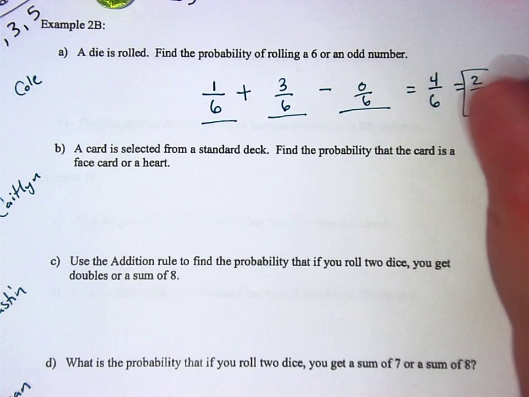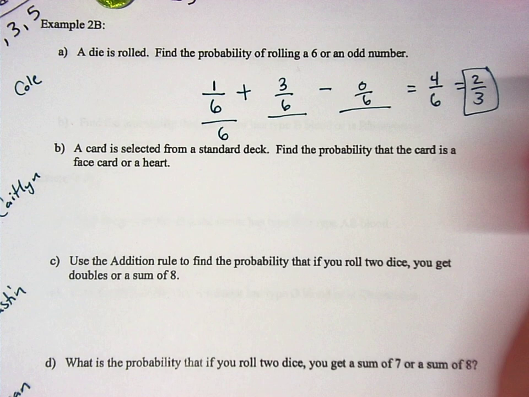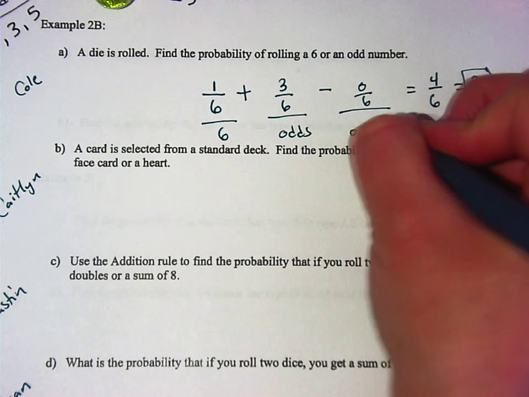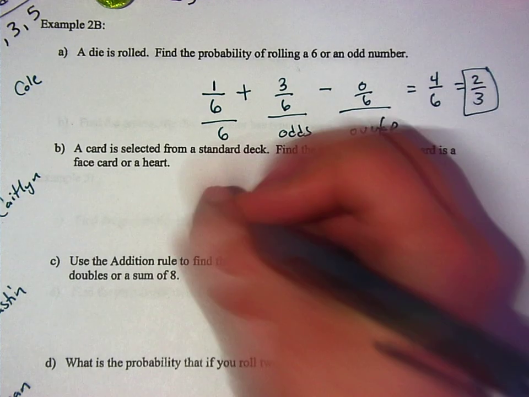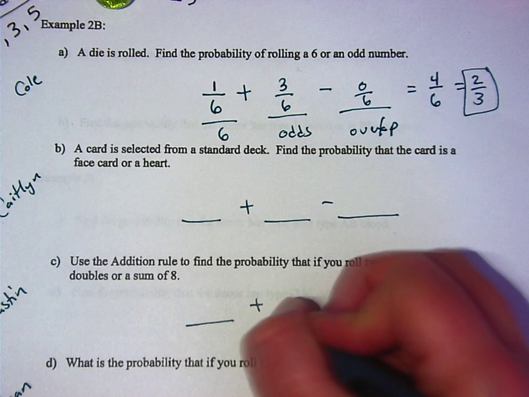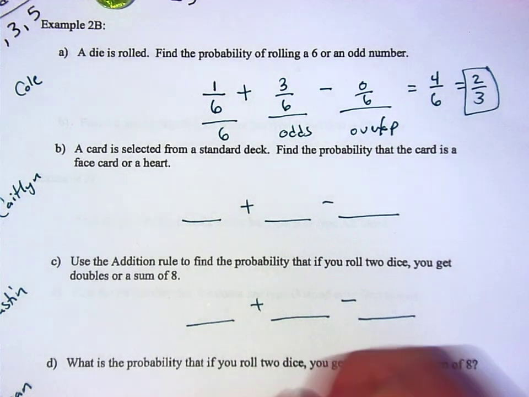Nice. Perfect. Come get a prize. This was 6, and this was odds, and this was the overlap. Maybe I should write that out right now. Well done. This plus this minus this. This plus this minus this.